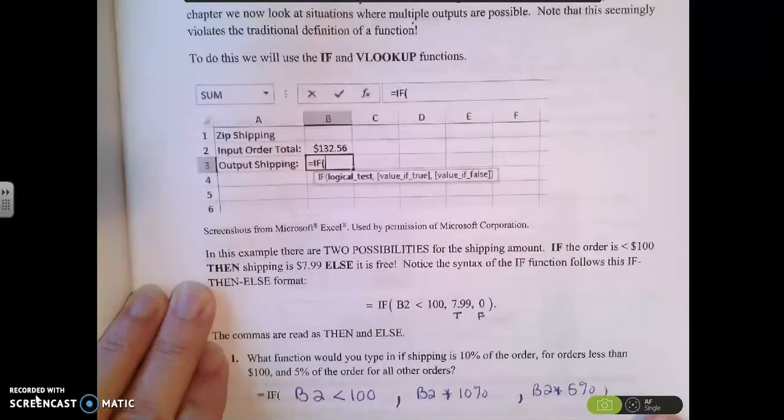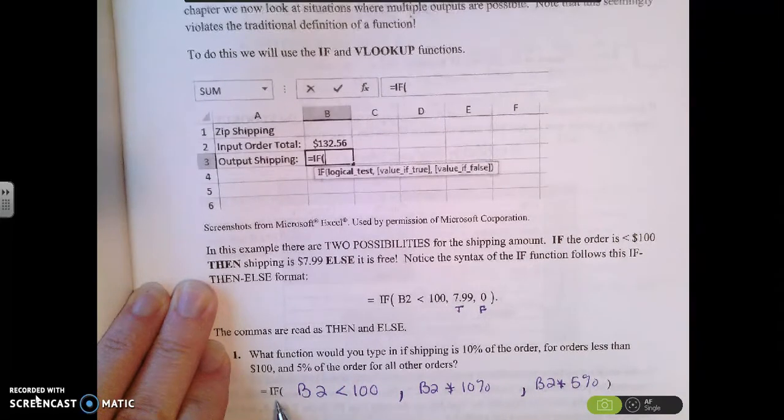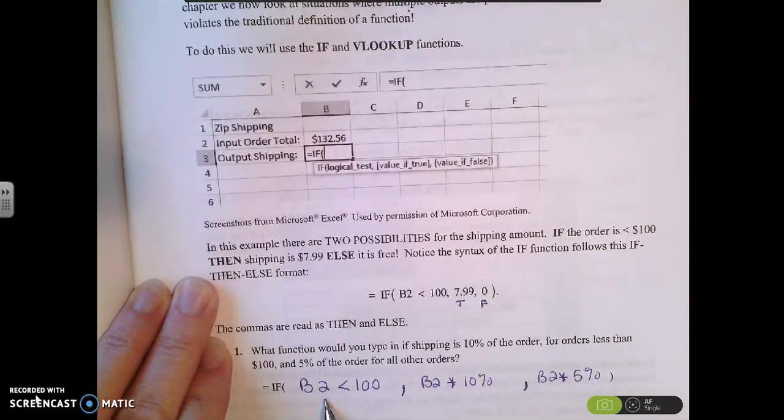All right, so here's another example. What function would you type in if shipping is 10% of the order for orders less than 100 and 5% for all other orders? In this case, if the value in B2 is less than 100, then you're going to take B2 times 10% because that's your cost of shipping. Otherwise, you're going to do B2 times 5% because that's your cost of shipping.